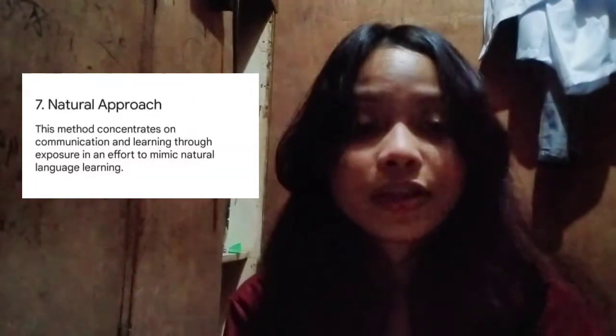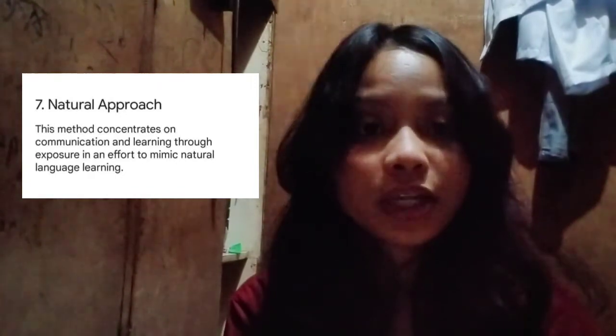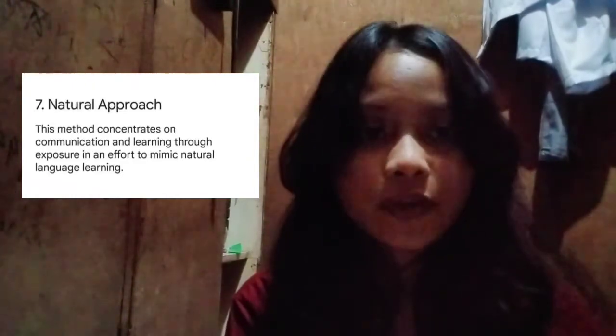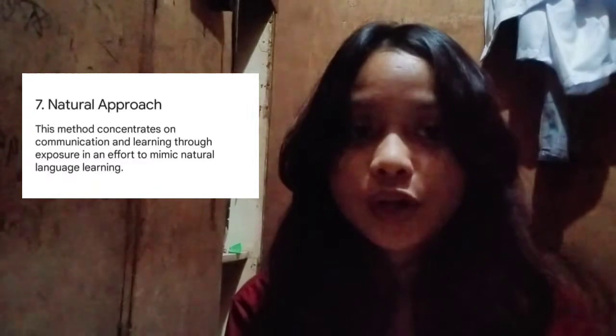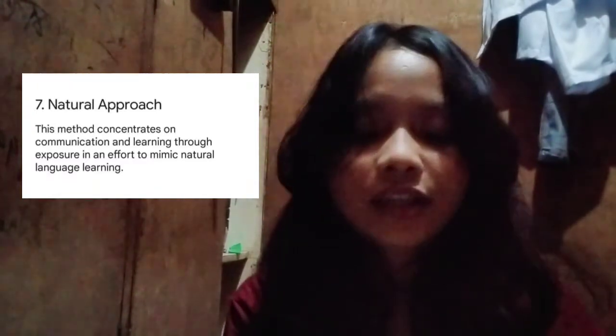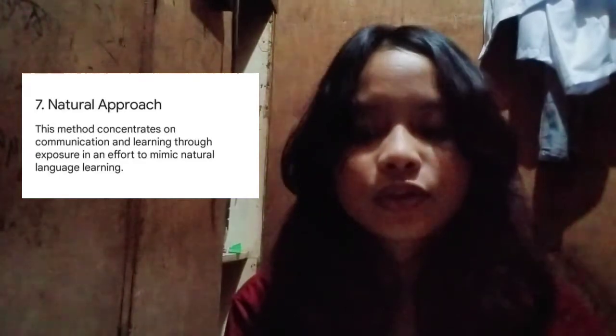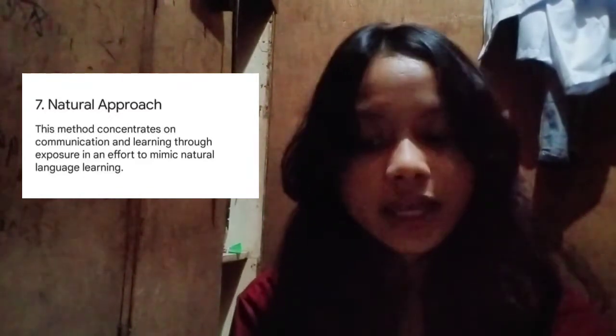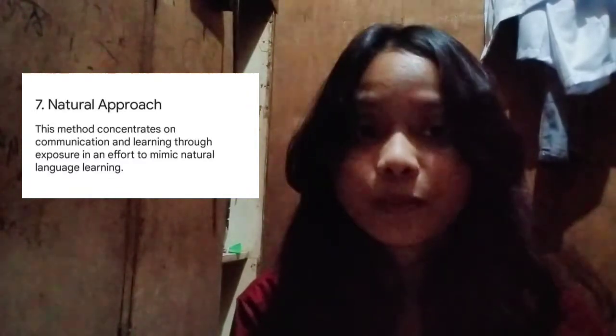Natural approach. This method concentrates on communication and learning through exposure in an effort to mimic natural language learning. The intention is to lower students' anxiety and encourage spontaneous use of the second language. The natural approach frequently uses problem-solving exercises, educational games, and content practices that combine various subject matter, like culture. Instead, the teacher focuses on fostering a calm environment.